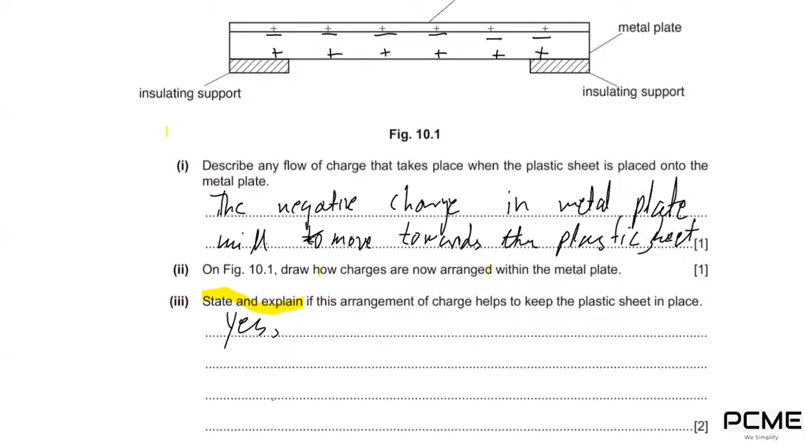As you can see here, you have a higher concentration of negative charge close to the plastic sheet, and opposite charges attract each other. That's why it will help to stick, because of the force of attraction. Yes, due to the force of attraction between opposite charges.